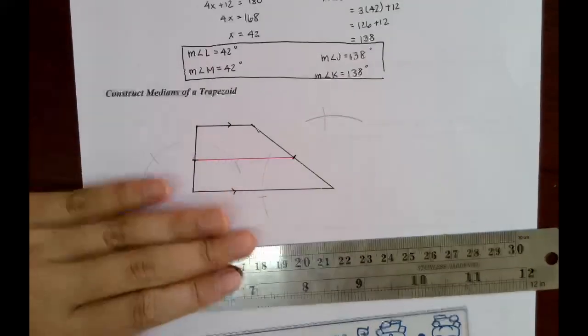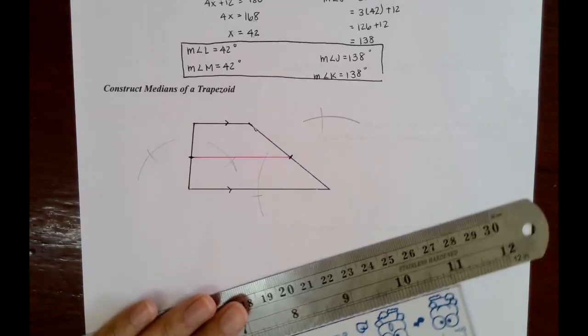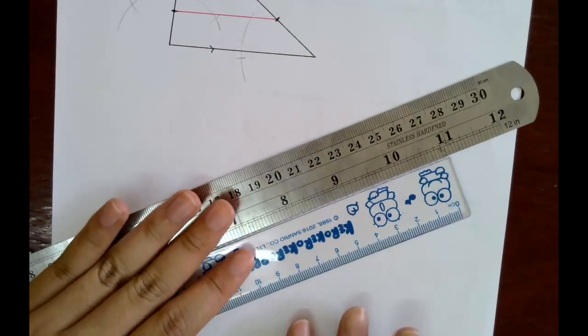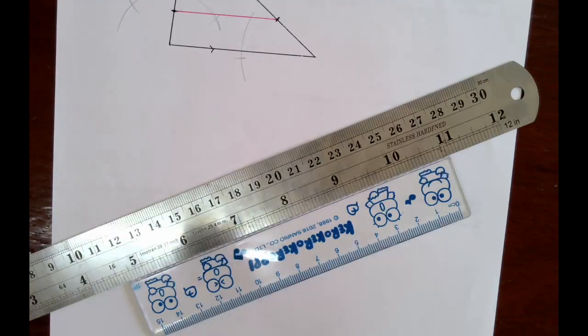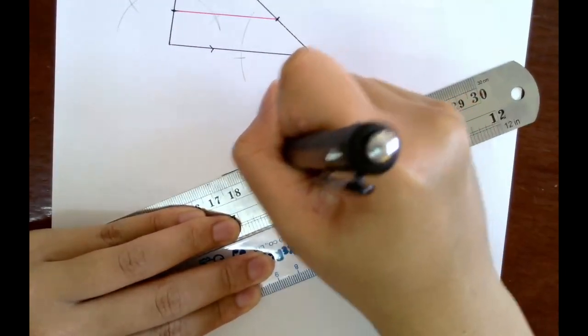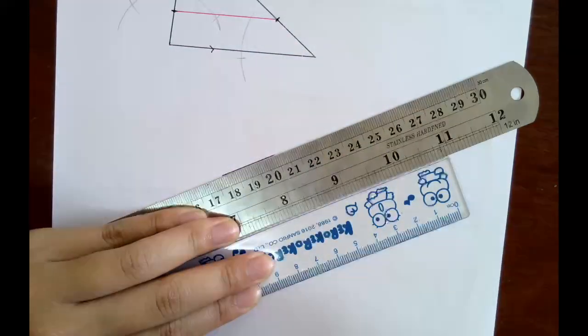Okay, let's try it one more time. Let's do it for a bigger trapezoid. So we can even do it slanted. Okay, so let's draw here.